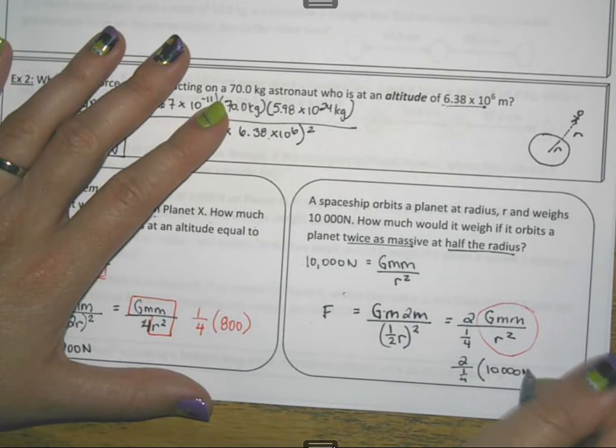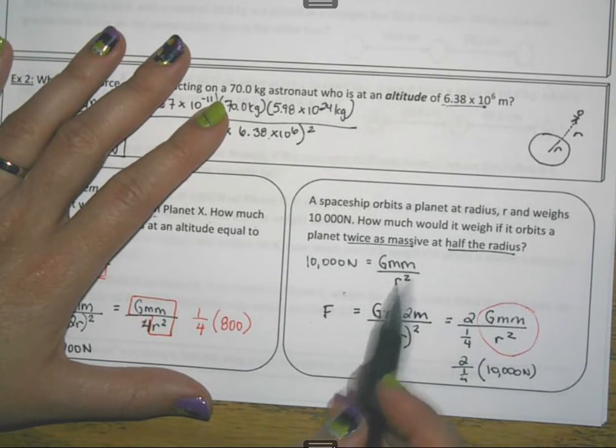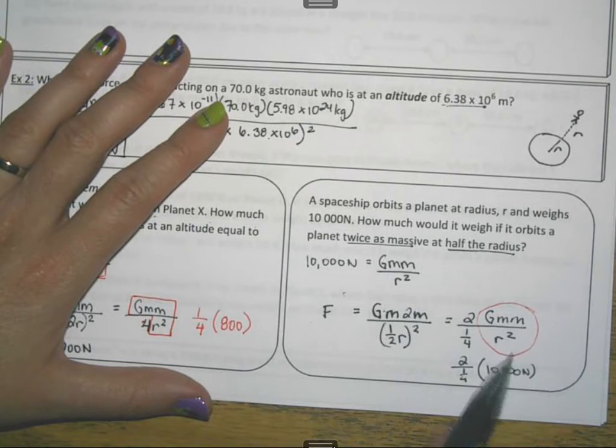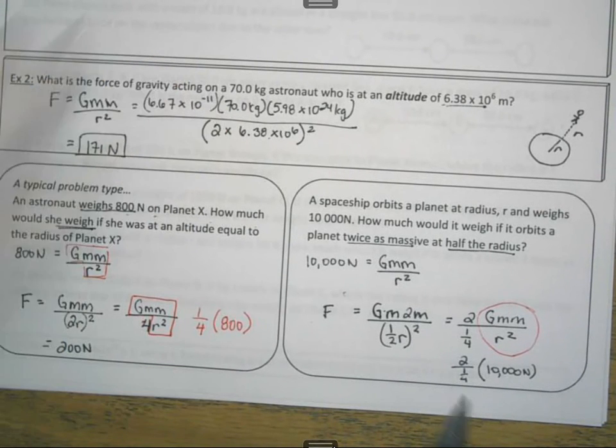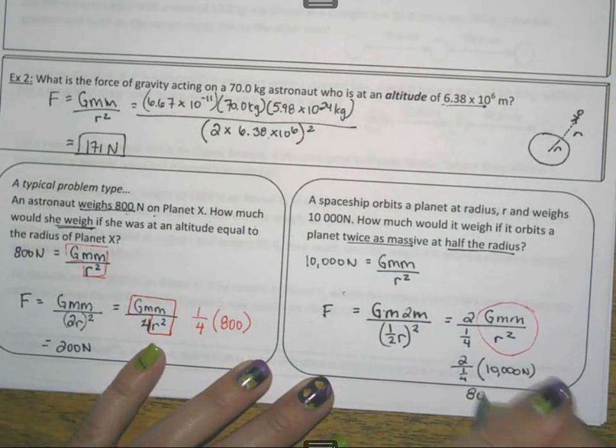And how do I know that? Because GMM over r squared is 10,000. I'm just going to substitute that in down here. If you do, you can do 2 divided by 1/4, that's 8. 8 times that becomes 80,000.